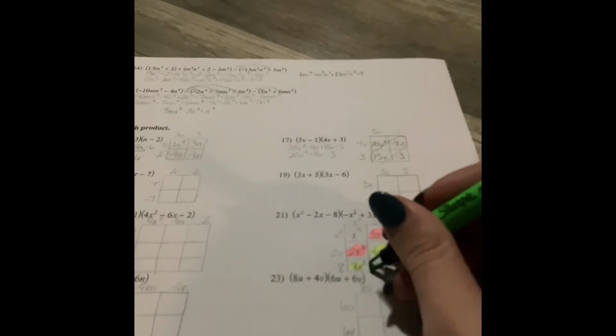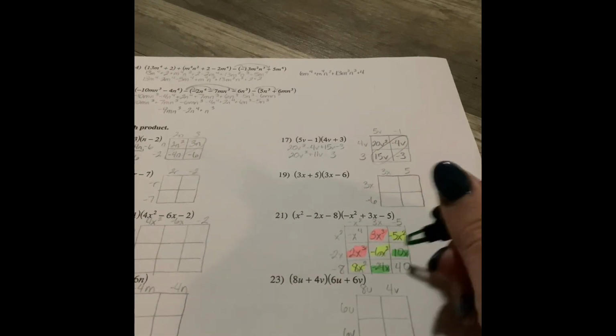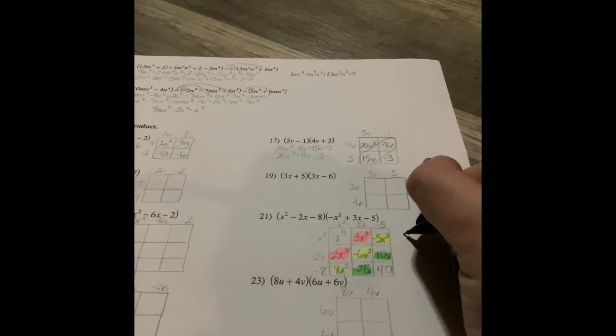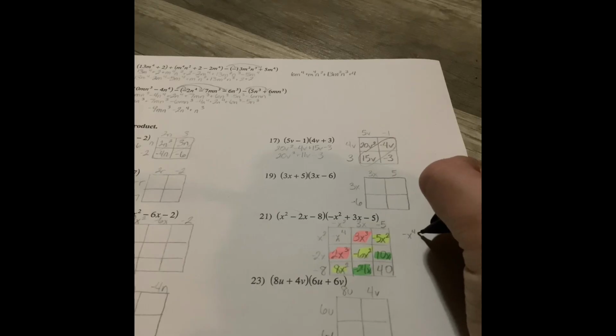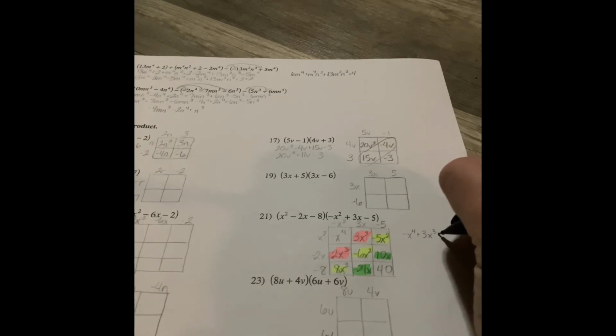And then these 2 are going to go together because we have the x by itself and the x by itself. Again, I am going to write this out, and I'm going to write it over here. Okay. So I have negative x to the 4th, 3x cubed, and 2x cubed.